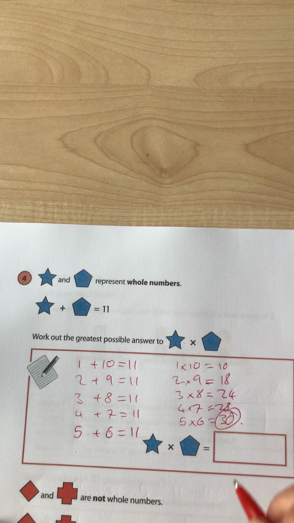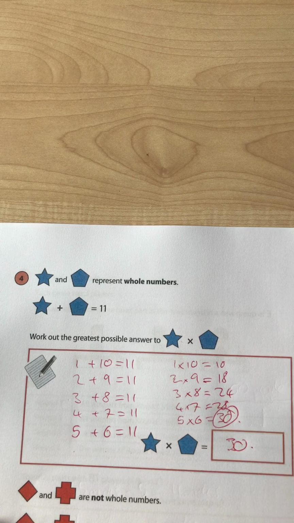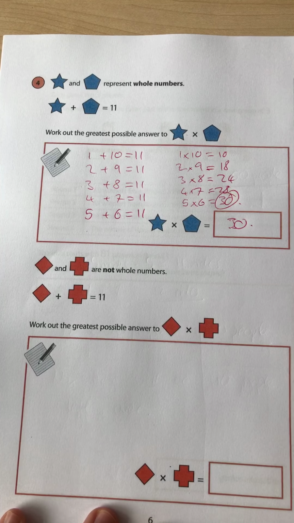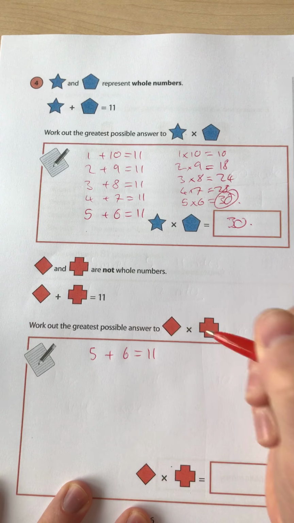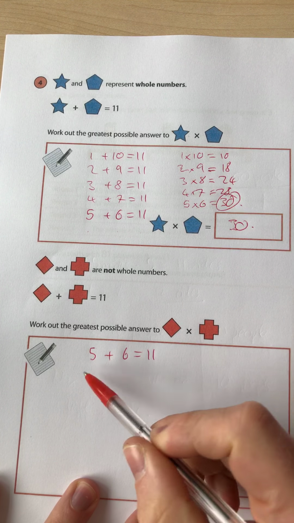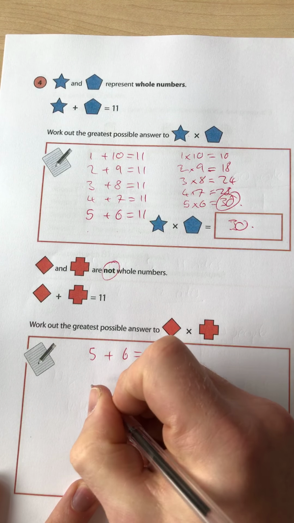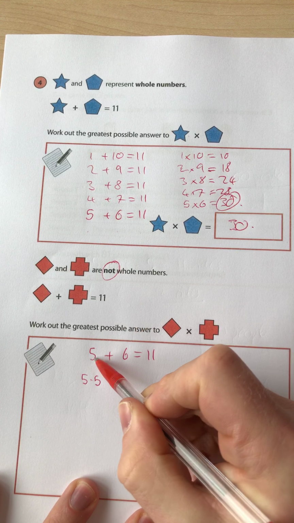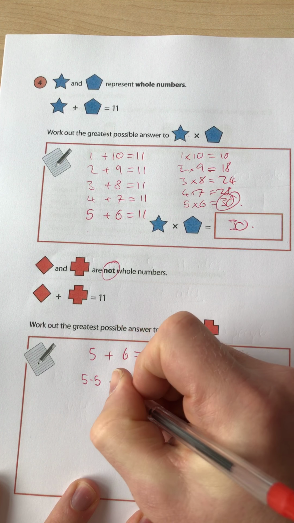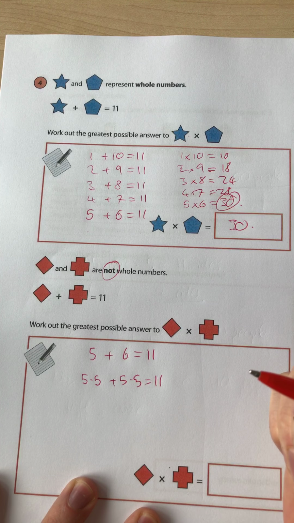So what's the biggest number we can make? Well, it'd be 30. So nice and easy if you have a method. We already know from the previous question, 5 and 6 was our best chance of getting a high number. So we've got to stay within these parameters, but because they are not whole numbers, we're going to go decimals. So I'm going to try 5.5. Well, if I've added on 0.5 to there, I've got to take off 0.5 here. So I know 5.5 plus 5.5 would be 11.